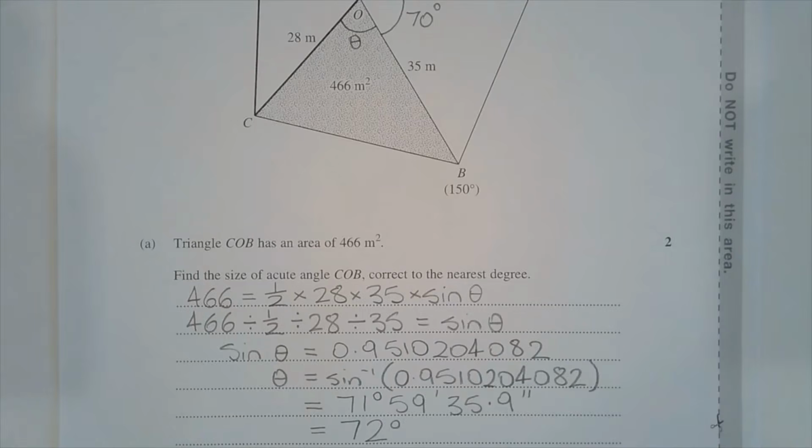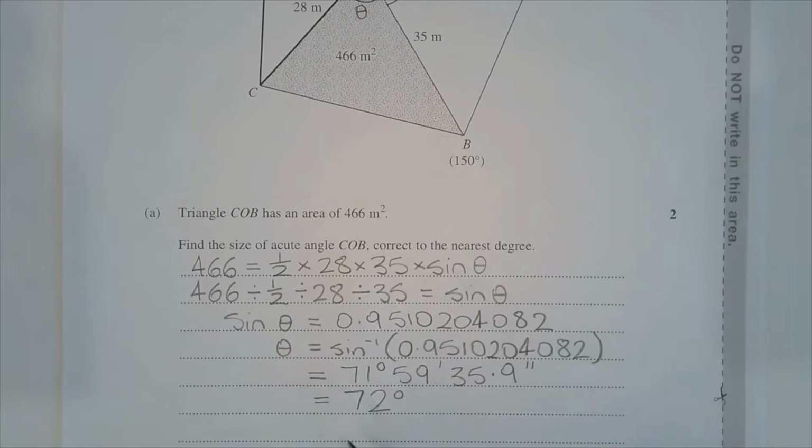Evaluating the left-hand side, we have sine of theta is equal to 0.9510204082. And taking the inverse sine of both sides to make theta the subject of the formula, we have theta is equal to inverse sine of 0.9510204082. And that equals 71 degrees, 59 minutes and 35.9 seconds. And rounding that to the nearest degree, that equals 72 degrees.